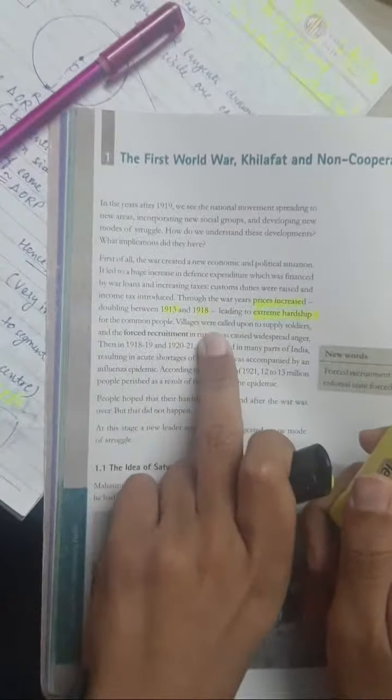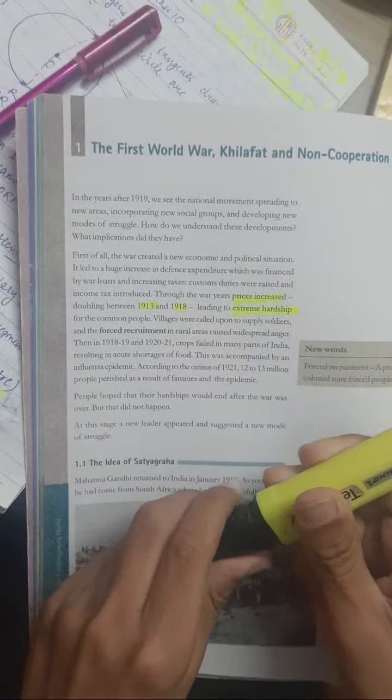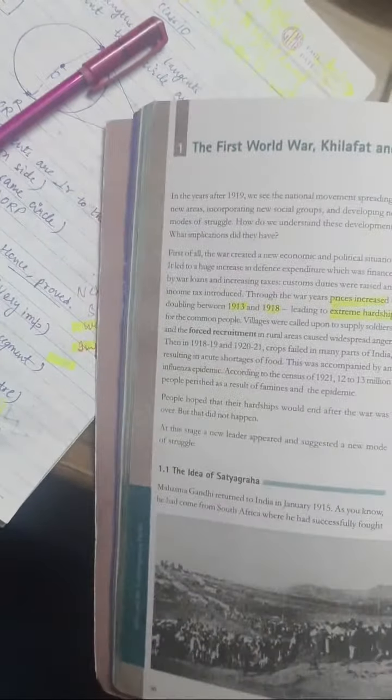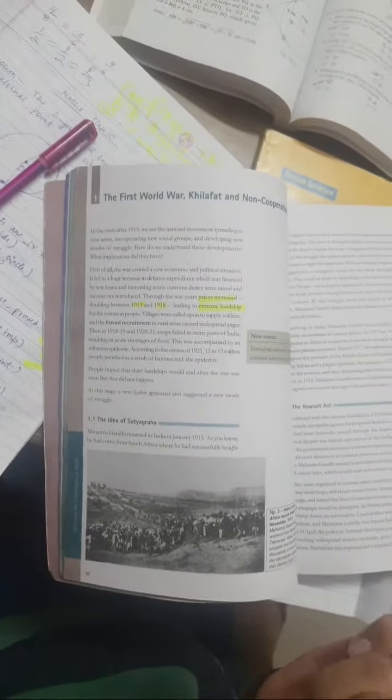Okay. Now, extreme hardship for the common people. Villagers were called upon to supply soldiers. So now the supply of soldiers was also asked, that we need soldiers. And forced recruitment. What is forced recruitment? A process by which the colonial state forced people to join the army. So people were forced to join the army.